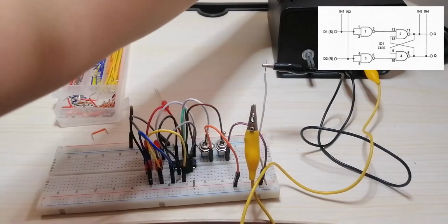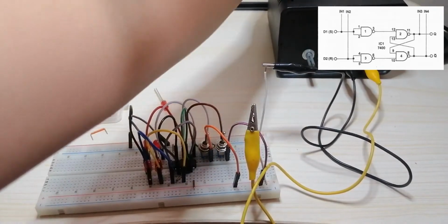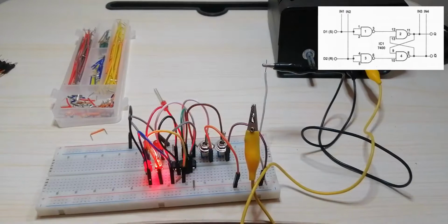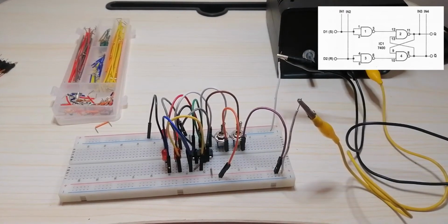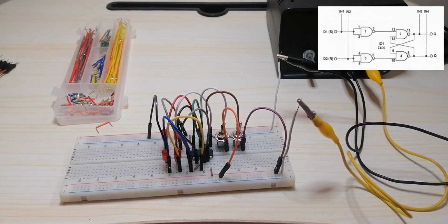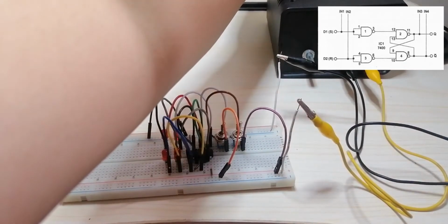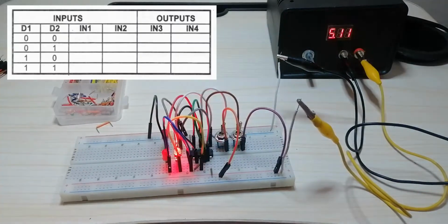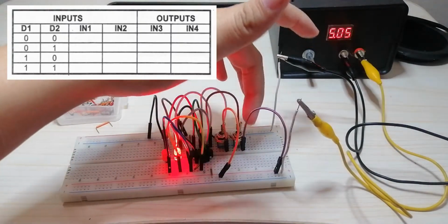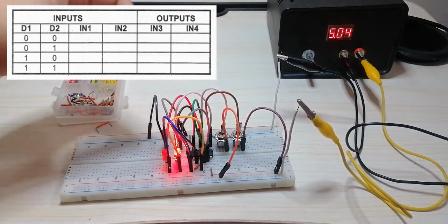So let's open our power supply and see what happened. So let's turn on our power supply. So our D1 and D2 is at logic 0.